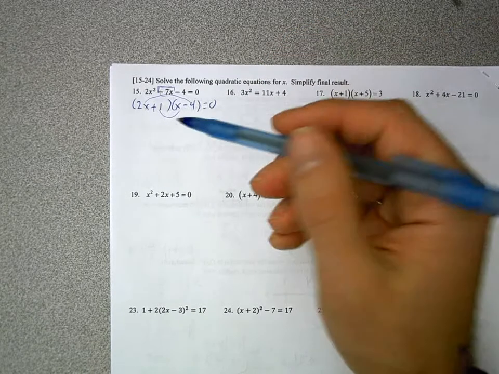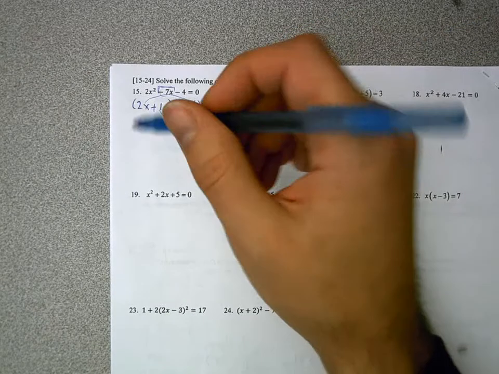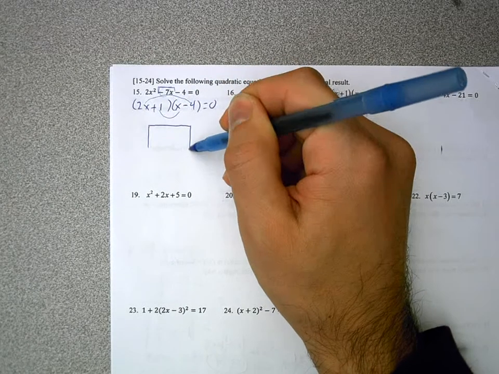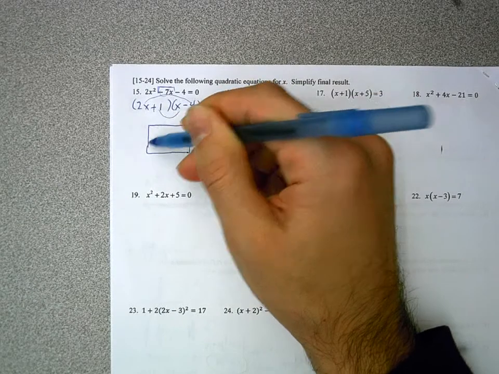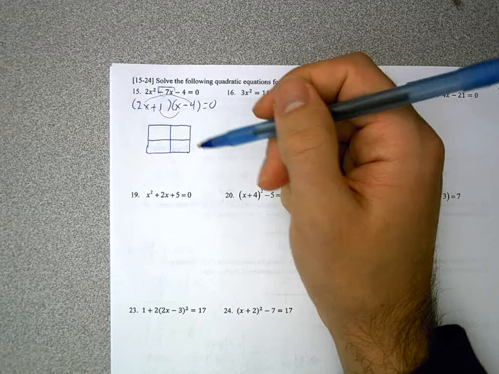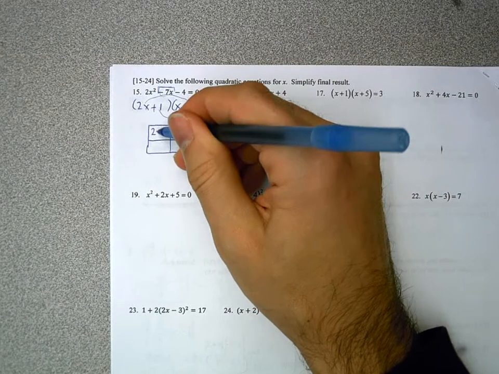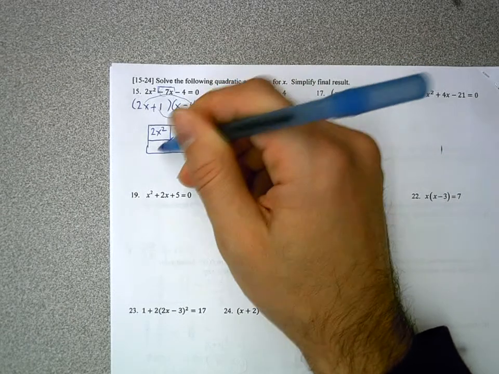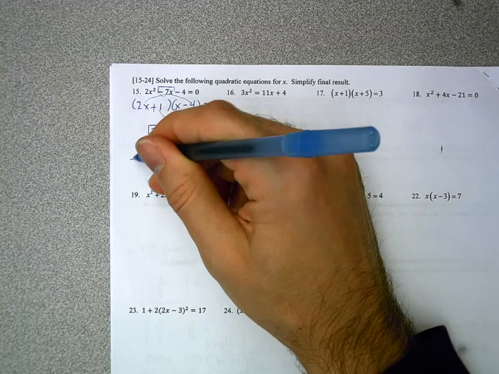Now, that's guess and check. The Math 2 classes this year are learning the area method. This is what they're doing most of the time when they're having to solve stuff like this. The area method says, okay, I need a 2x squared, and I need a negative 4, and then these two boxes need to add up to negative 7x.